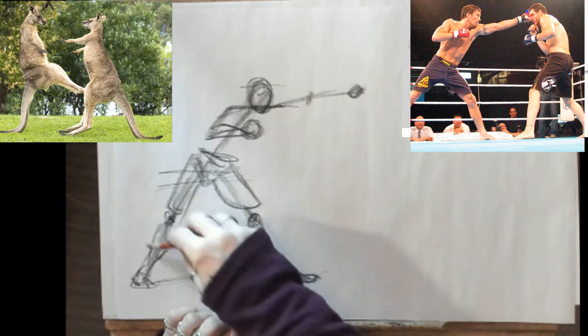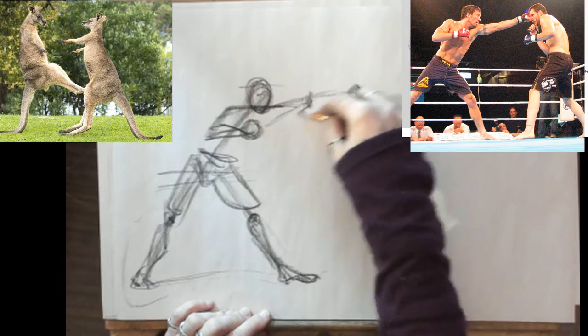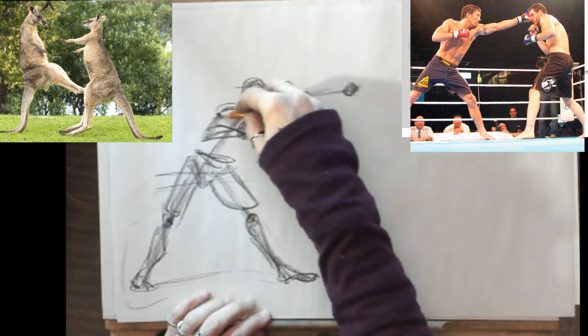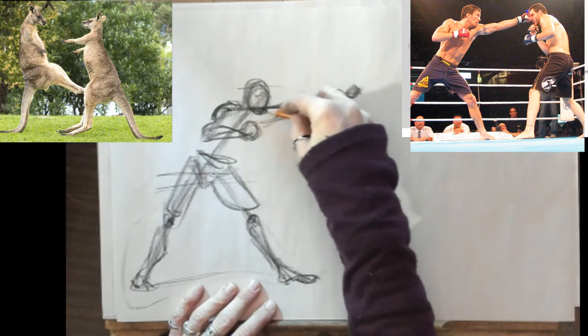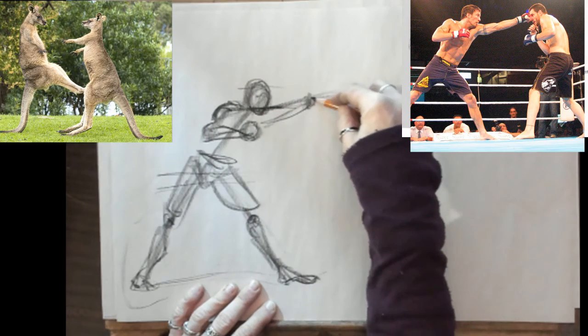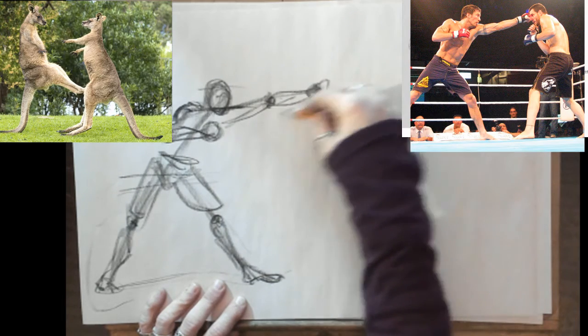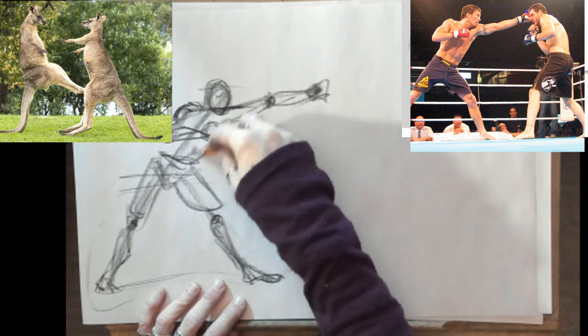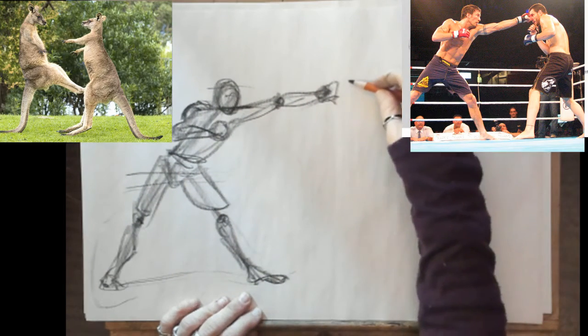And it won't be too hard to find that missing piece of anatomy somewhere else. His shoulders are hunched up too. So here's his hunched shoulder, stretched shoulder. There's his elbow, his arm. And I'm going to put it with the other kangaroo.